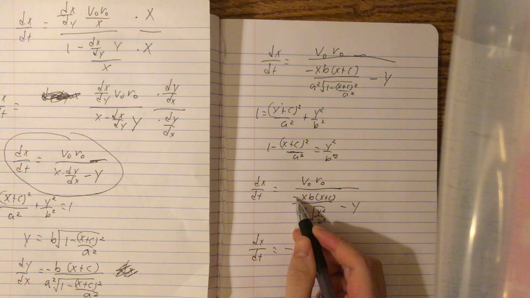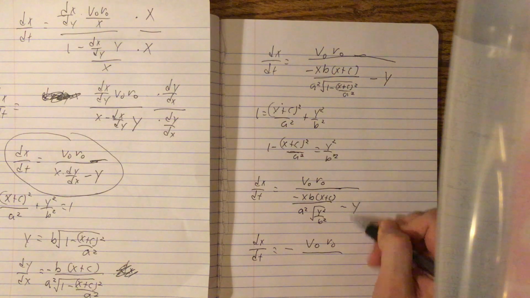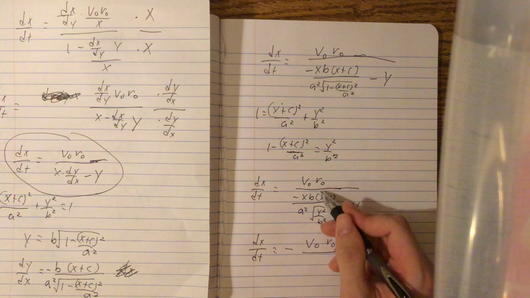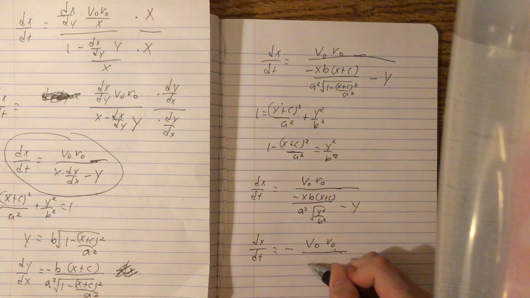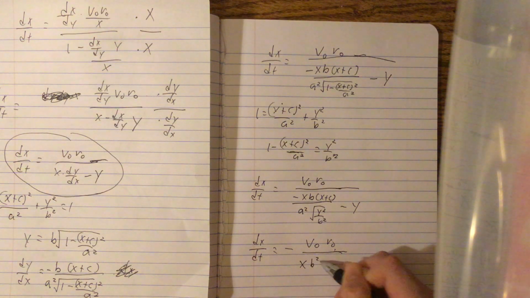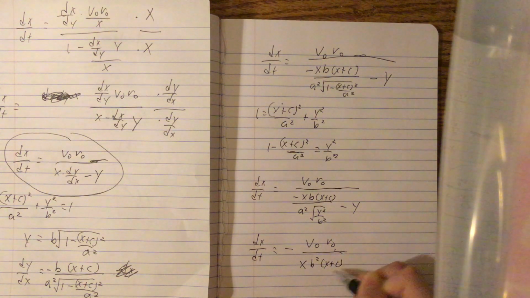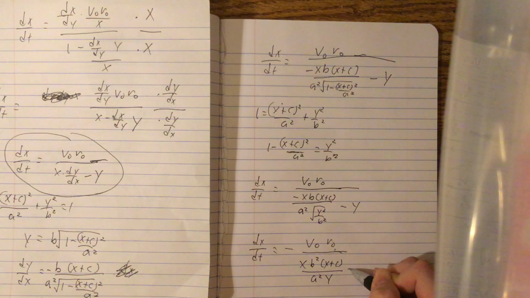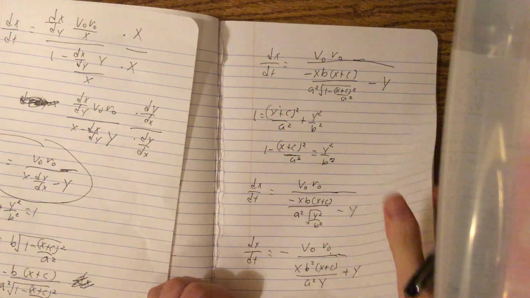I'm taking this negative out, so both terms in the denominator would be positive, and I'm moving b up there. So we get this, x b squared x plus c over a squared over y plus y. Work this out.